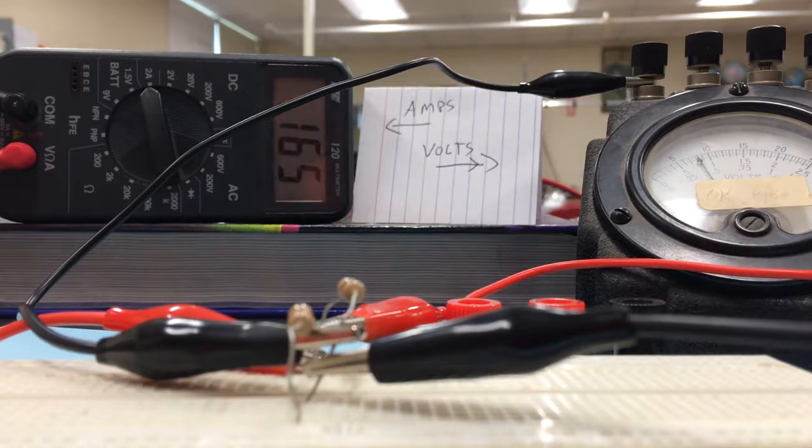And if we look, something interesting's happened. The voltage has stayed exactly the same. It's still about 9. But the current has roughly doubled. It's now 0.165.